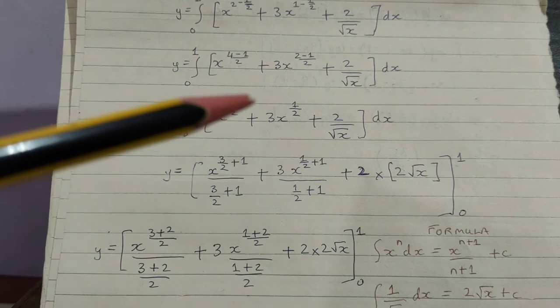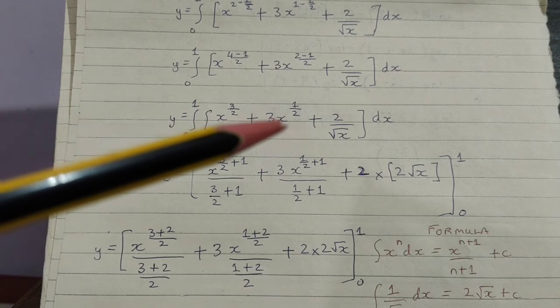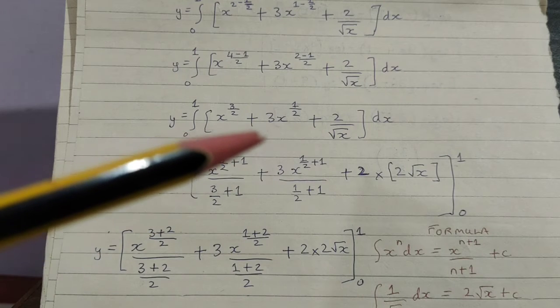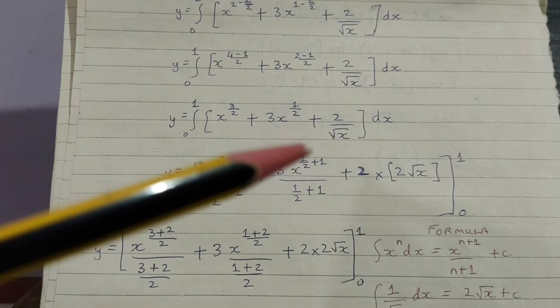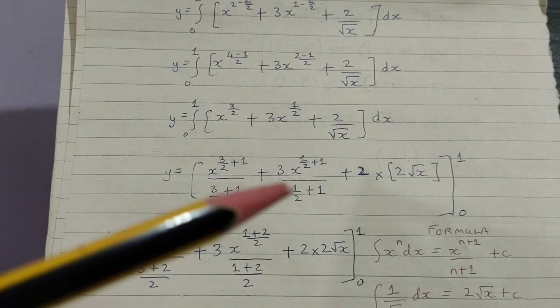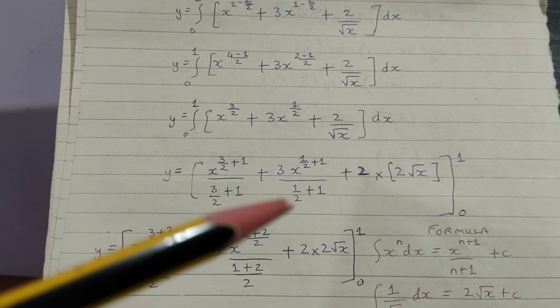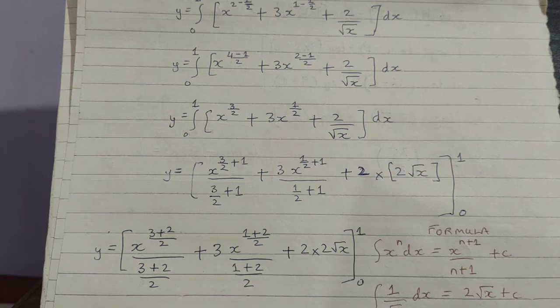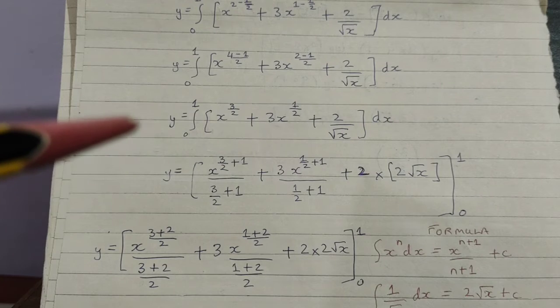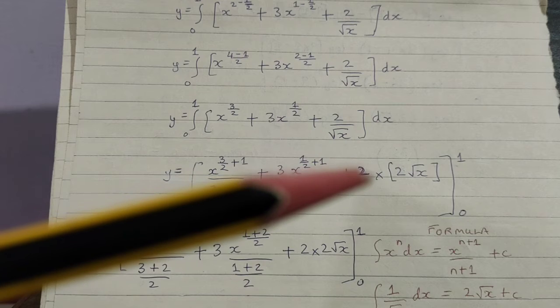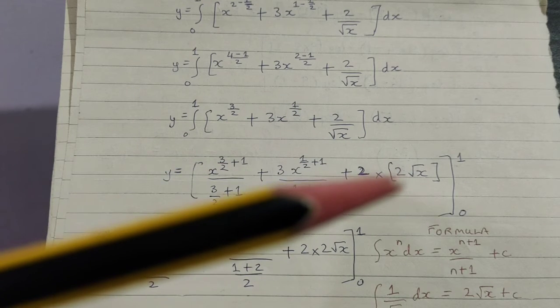Similarly, 3x raised to half, when integrated, will become 3x raised to half plus 1, and when we cross multiply you will get half plus 1 in the denominator as well. Now here, 1 by root x, when we integrate, 2 is already there, that is taken outside. So 1 by root x you will get 2 root x.